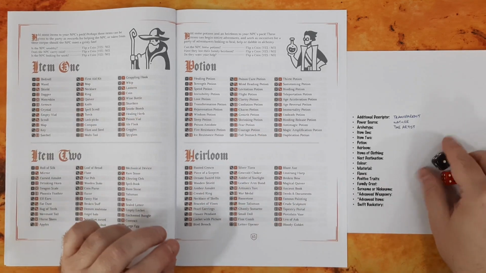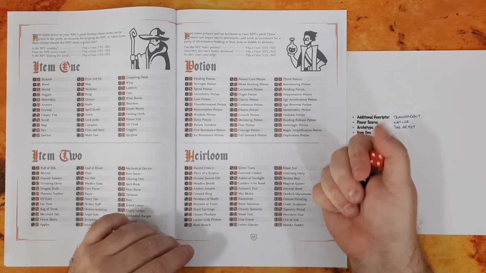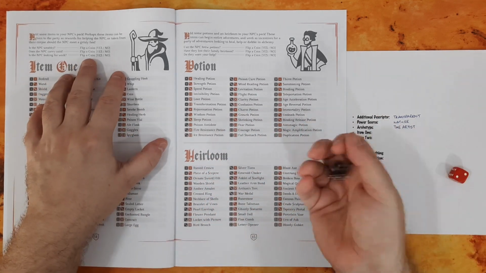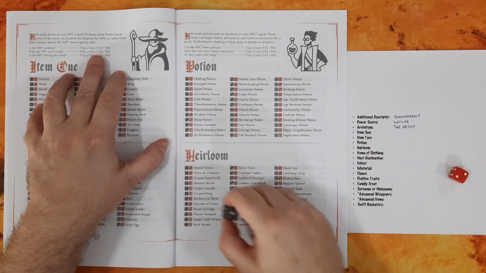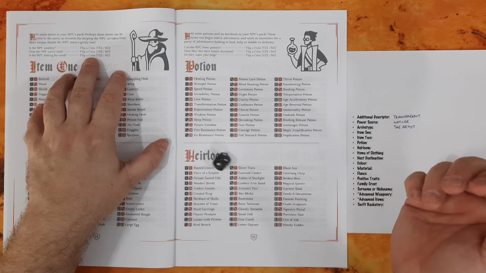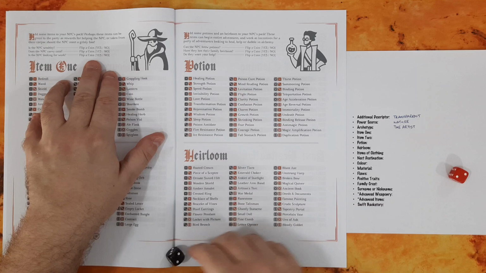It says flip a coin. You could just roll 1 to 3, yes, 4 to 6, no, or something, yeah? I mean, let's try it. Is the NPC wealthy? We're doing 1 to 3, yes. Yes, they're wealthy. Do they carry coin? Yes. Are they looking for work? Yes.